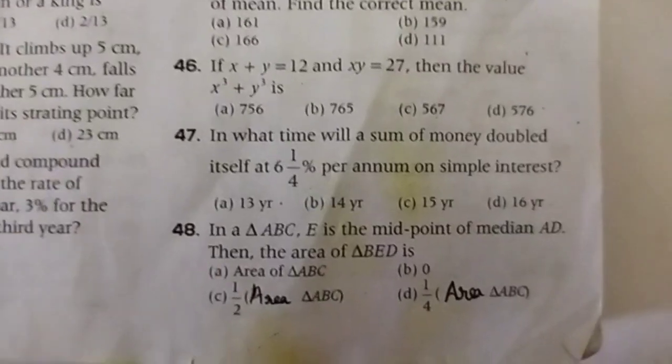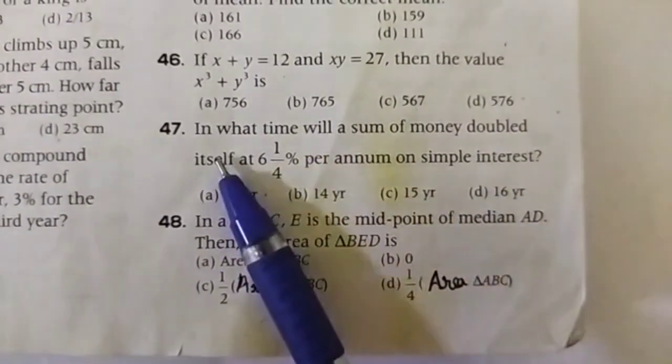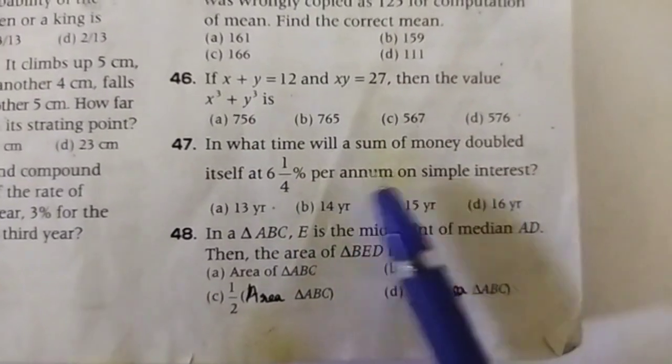In what time will a sum of money double itself at 6 1/4% per annum on simple interest? So a sum of money is doubling itself. For example, if you give 100 rupees, you get back 200 rupees. If you give 1000 rupees, you will get back 2000 rupees. So that is what you get. Now we need to find the number of years it will take to double the money for simple interest.